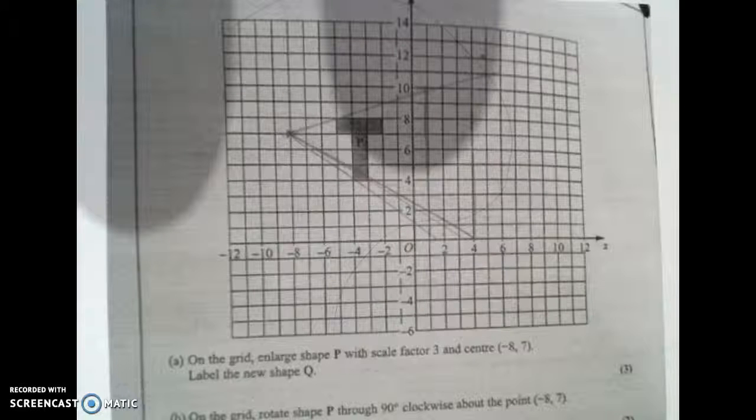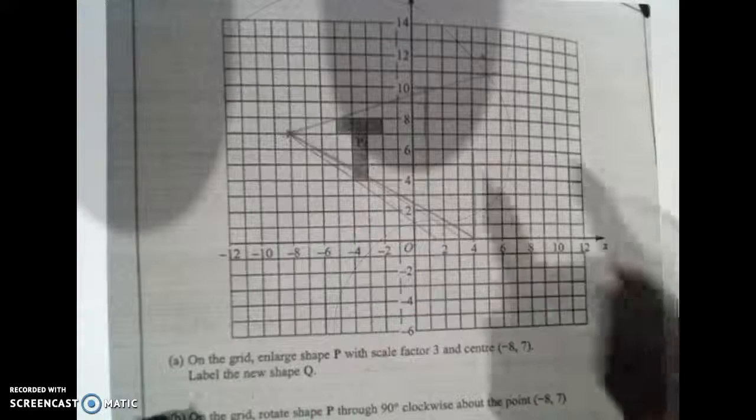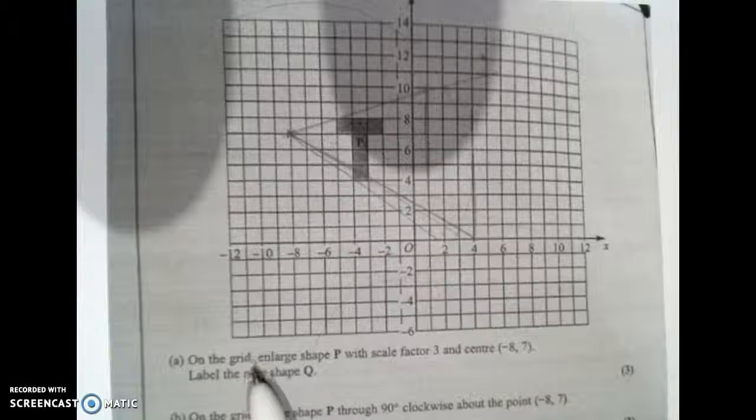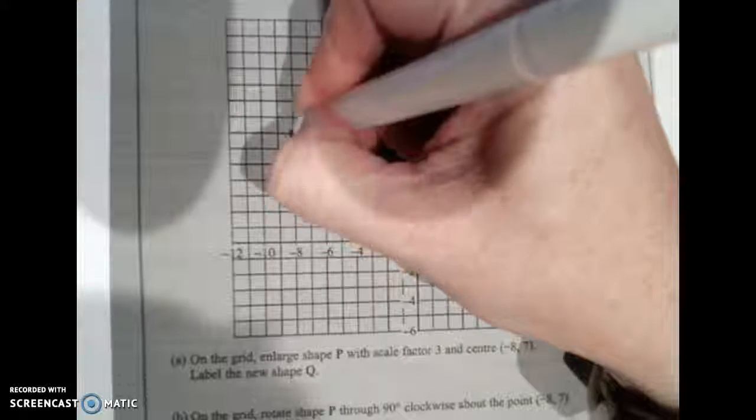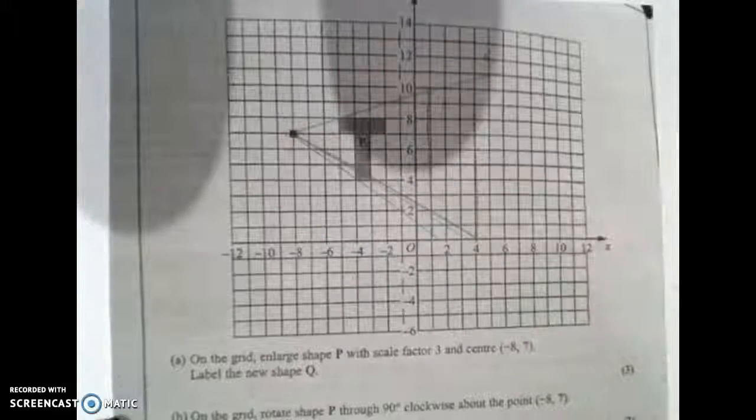Okay, so let's start by looking at this question you sent. It says for this, you need to, on the grid, enlarge the shape P with a scale factor 3, center minus 8, 7. So you've started correctly. That's obviously your center of enlargement. Then you've even started drawing on the lines.